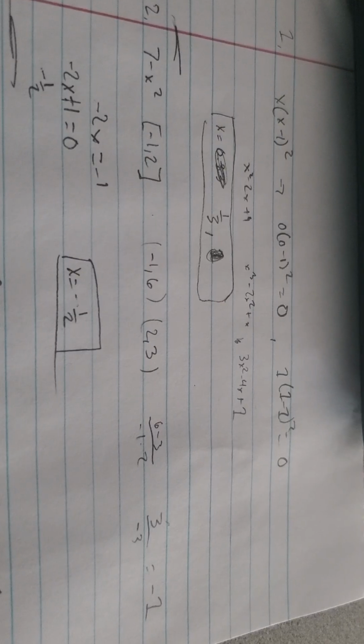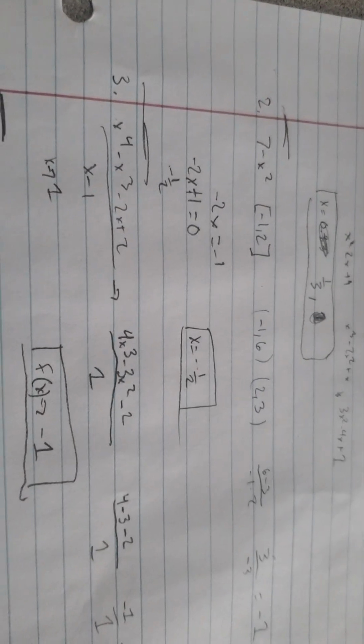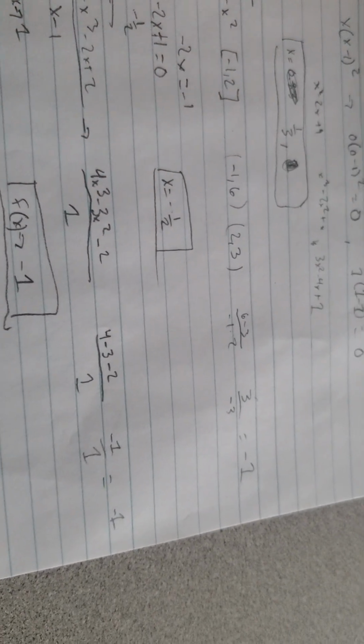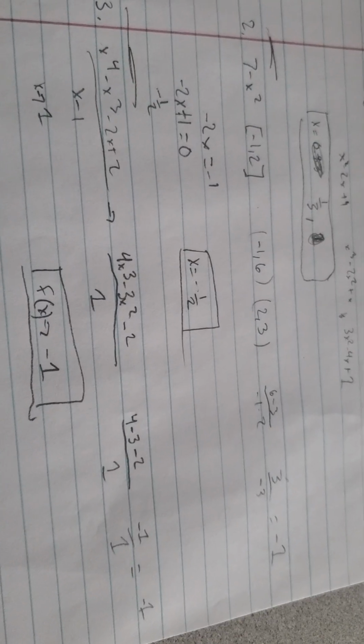And then for number 3, it asks us to use L'Hospital's rule. I started by taking the derivative, because this approaches 1, and that would be 0 over 0, which would not work. So I took the derivative, and that got this over 1. Then it would be 4 times 1 cubed, so 4 times 1 times 4 minus 3 minus 2, which is -1 over 1, which is -1. So that is what it approaches.